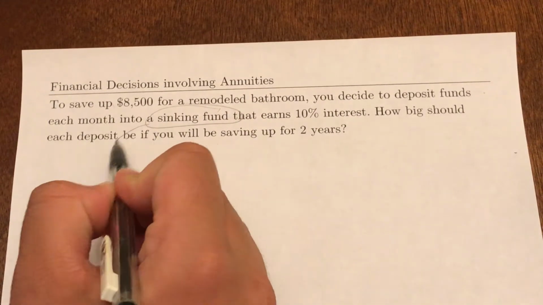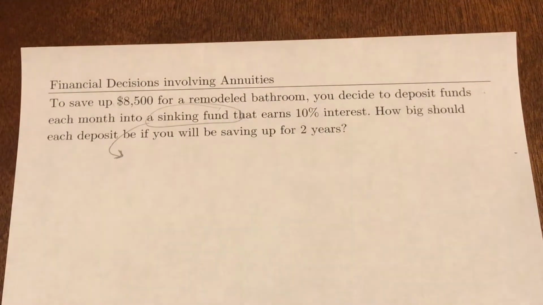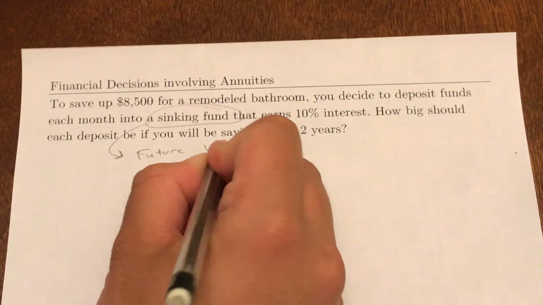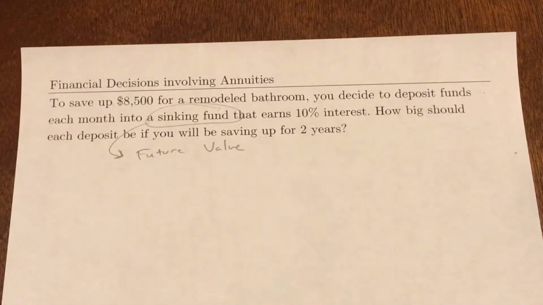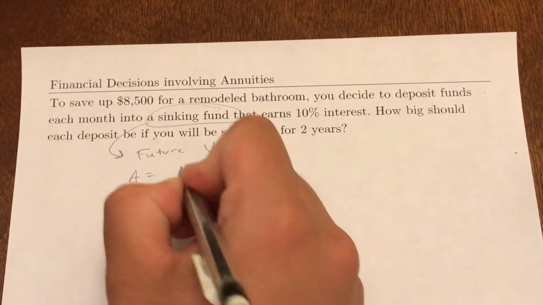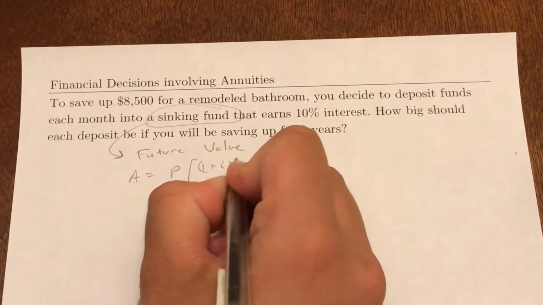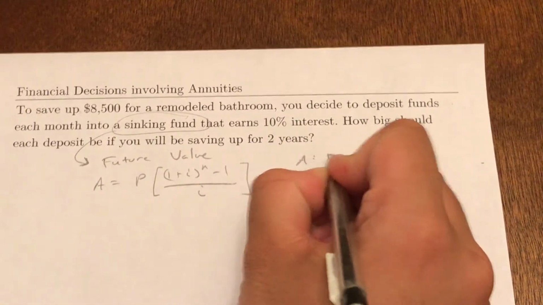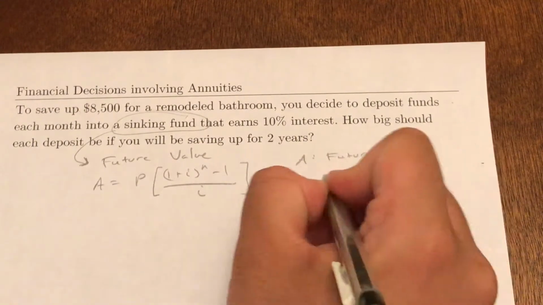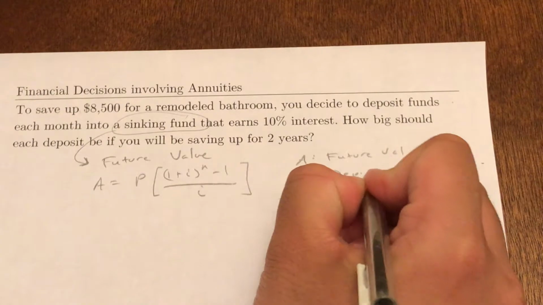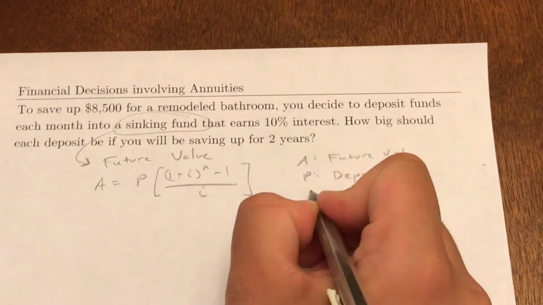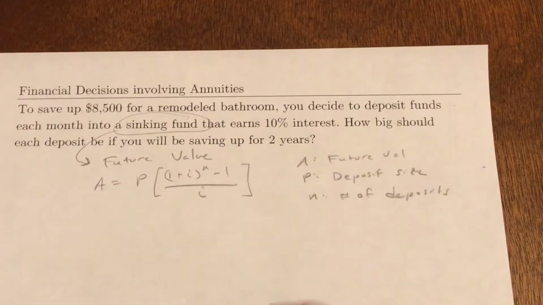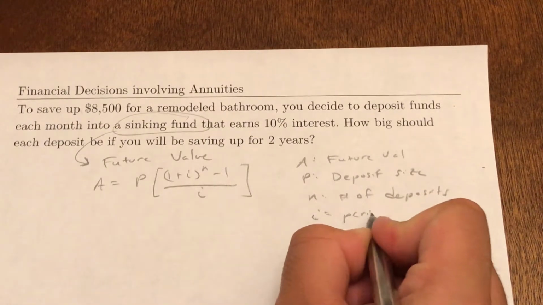A sinking fund is going to clue you into the idea of having some amount in the future. So we're going to use a future value formula for this. Sinking fund implies we're using future value. The formula for which is A equals P times (1 plus i) to the n minus 1, over i, where A is that future value, P is the deposit size, n is the number of deposits, and i is the period interest rate.